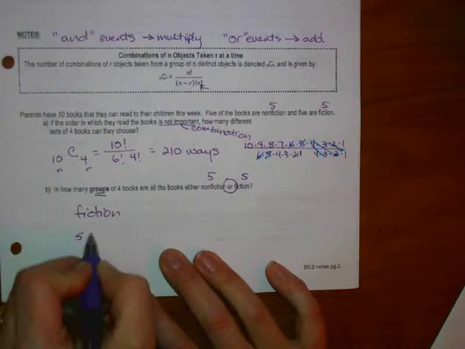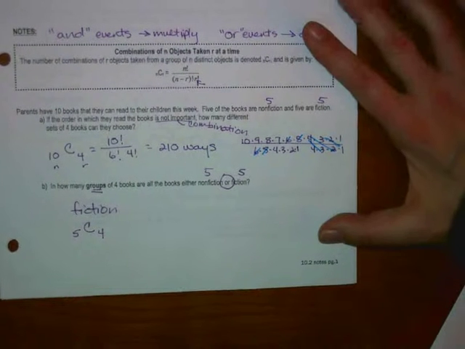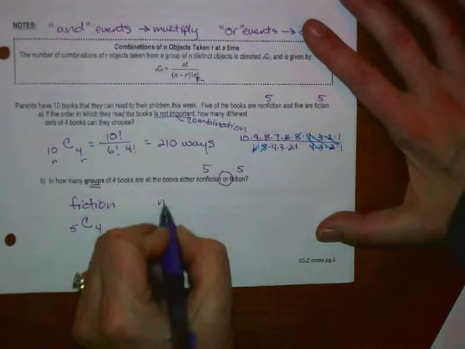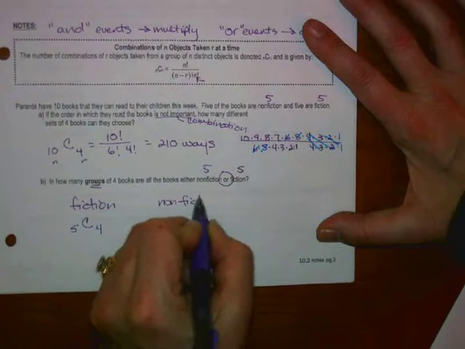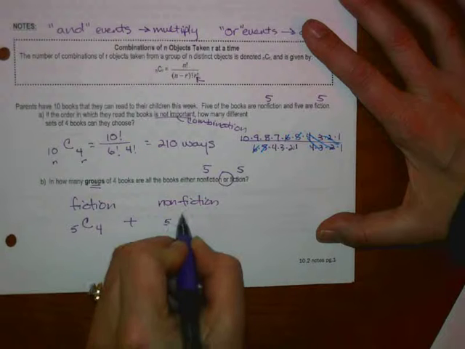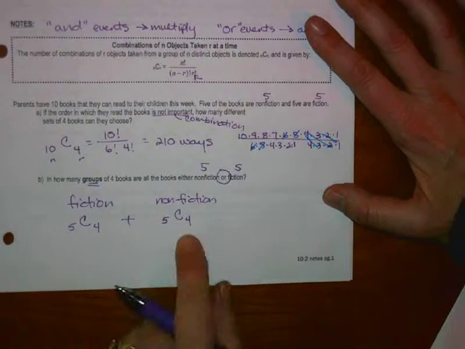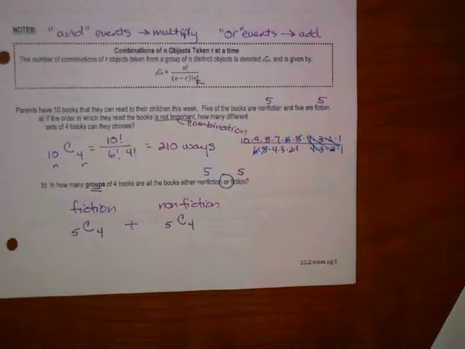Now I want to know how many ways I can take 5 and choose 4 of those fiction. Then I've got to add to it the ways I can do nonfiction. Again, I have 5 nonfiction, and I want to know how many ways I can choose 4. So for both of these to happen, you add them together and find out how many ways possible that is.